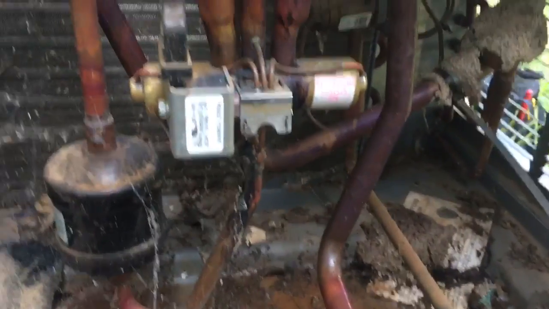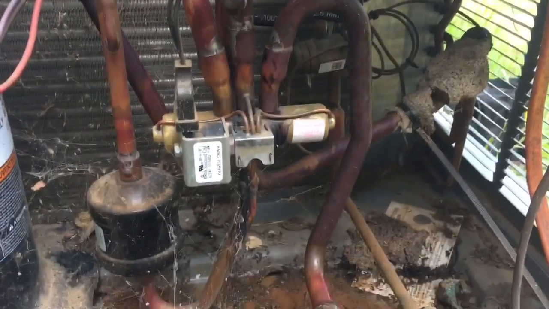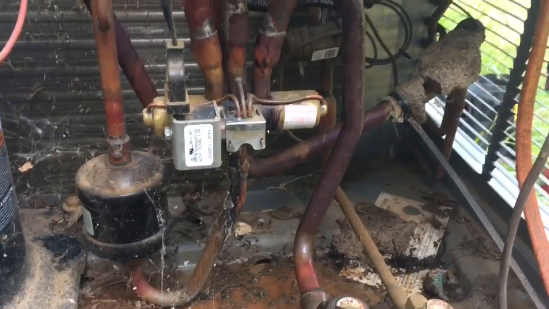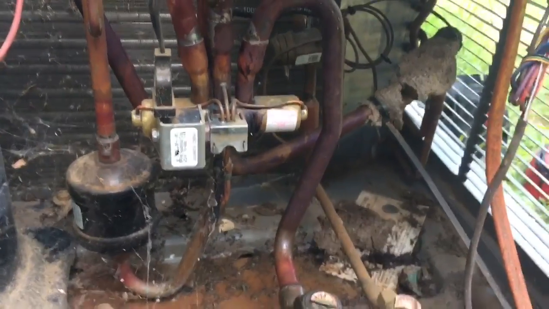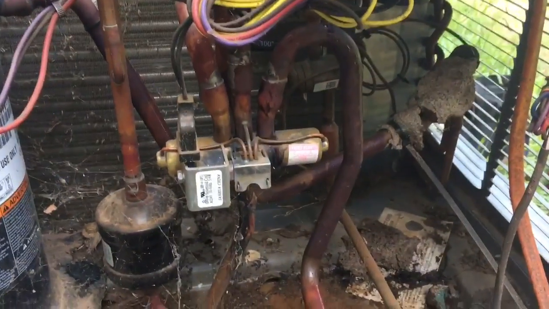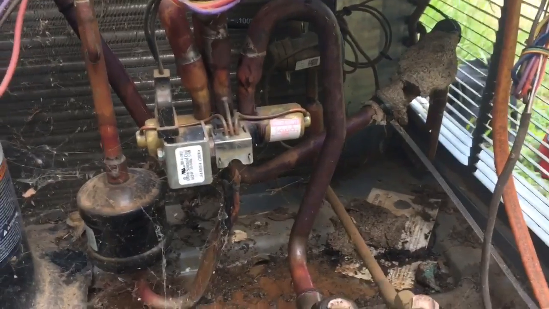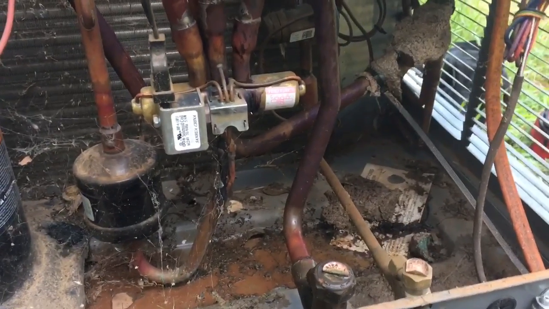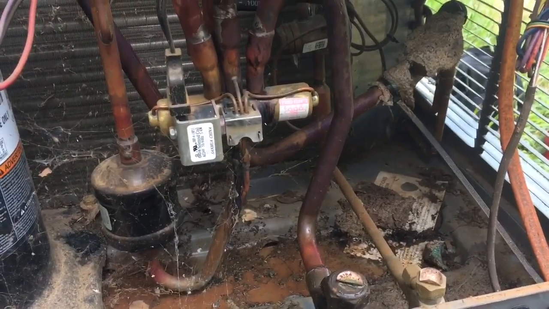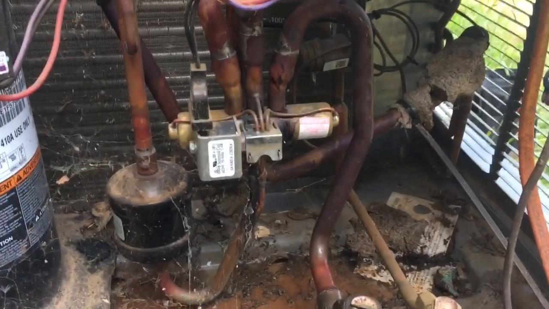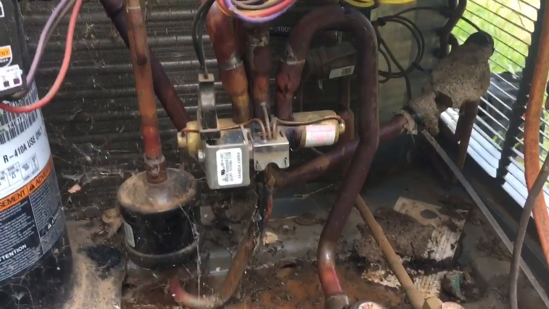Now, a reversing valve does nothing but control the flow of the refrigerant in the system. Reversing valves shift. They're either energized in heating or cooling mode. Now, Rheems default in a different mode than every other brand of units. Rheem and Ruud default in a different setting than all other brands.